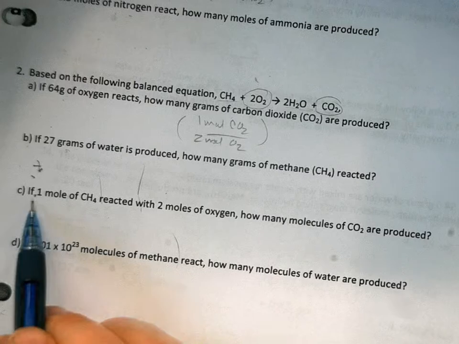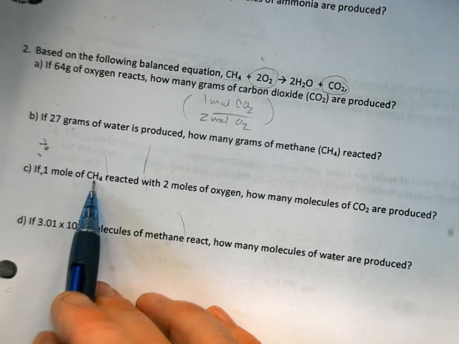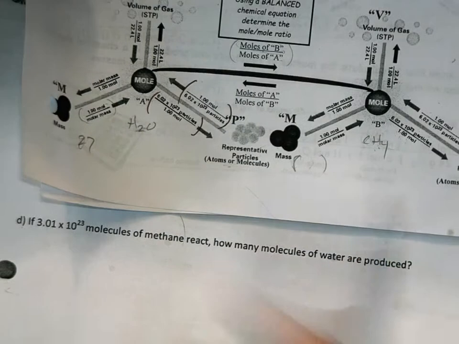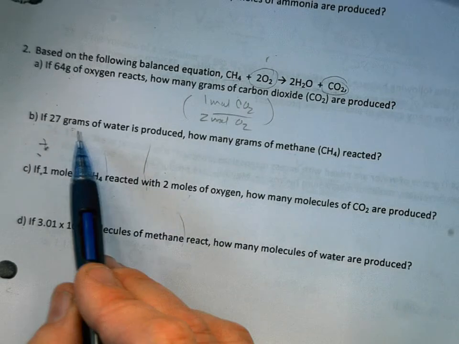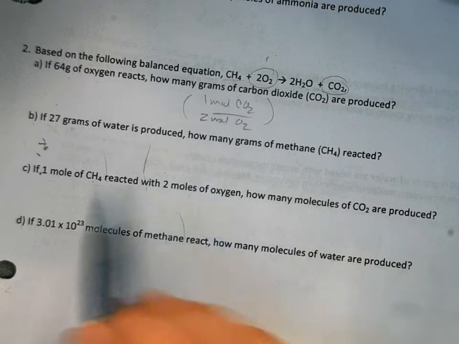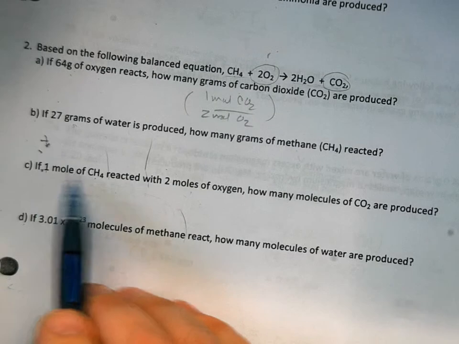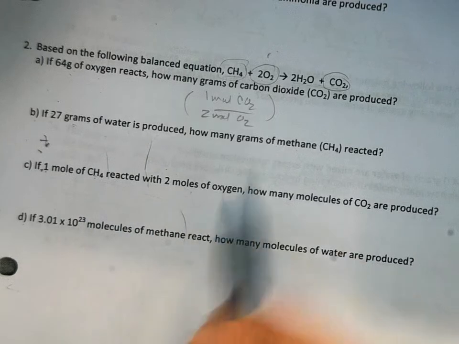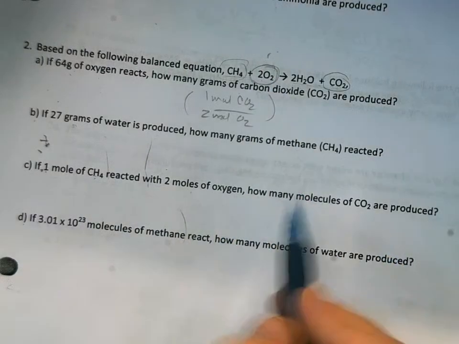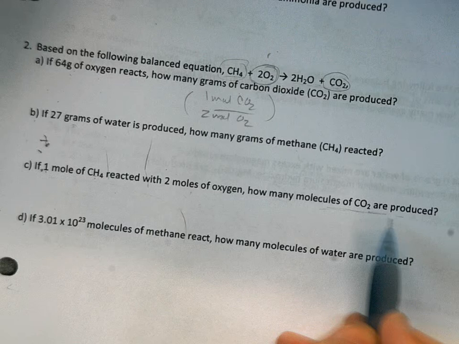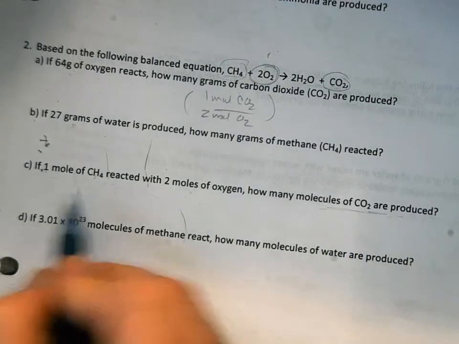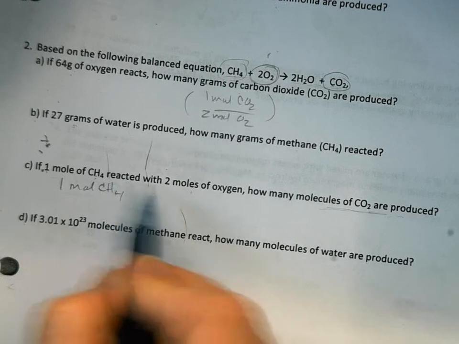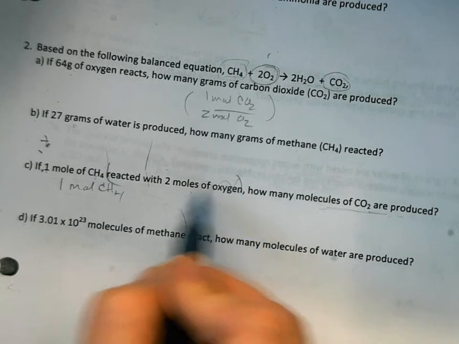Next one, part C. 1 mole of CH4 reacted with 2 moles of oxygen. Okay, so that's what's given in this problem. First off, they're just telling you if 1 mole of methane, which we have 1 mole in our equation, reacts with 2 moles of oxygen, there's 2 moles there. We're looking for how many molecules of CO2 were produced. So just start, your given's going to be 1 mole of CH4. This part here is just kind of extra info. You don't really need that.